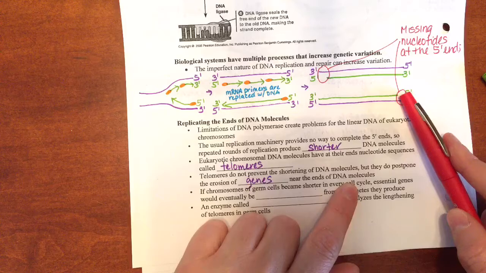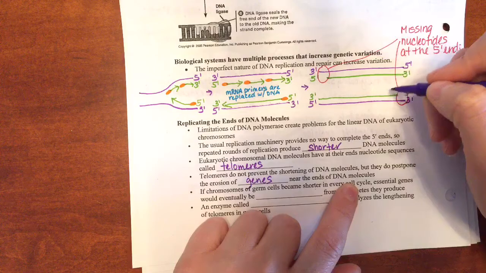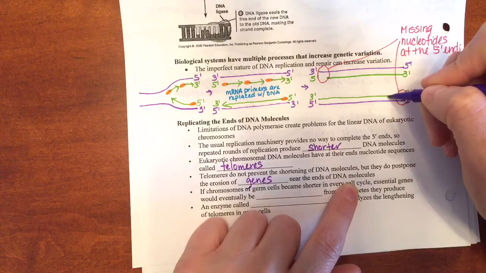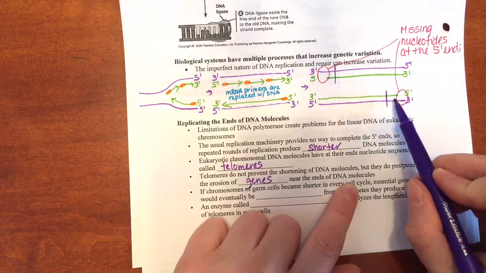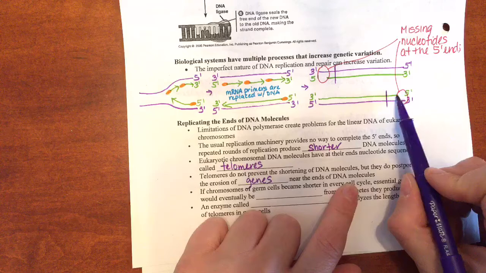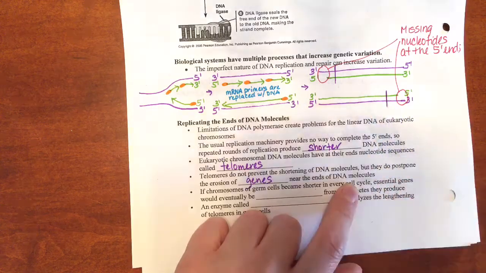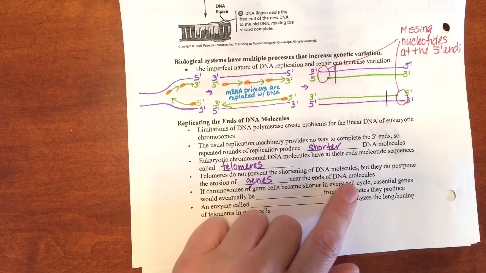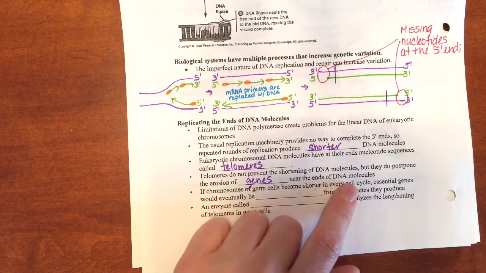Eventually, the more times a cell divides, if this is, let's say, the start of genes here, and right here, eventually over time, as the DNA keeps replicating and the telomeres get shorter and shorter, it'll start getting into the genes and therefore affecting us. But it's not till later on. And I think that the shortening of the telomeres and the ends of the chromosomes has to do with the aging process and what happens as cells get older, because those older cells have divided more.